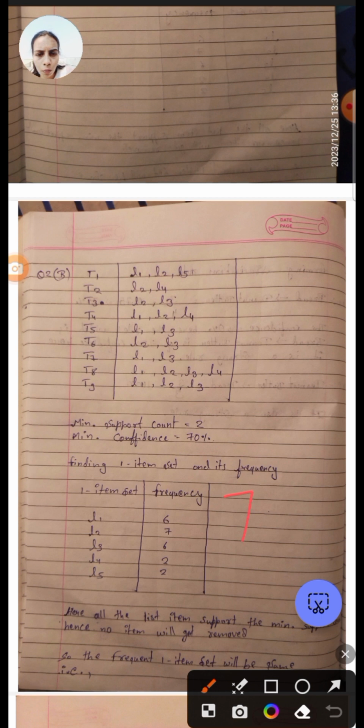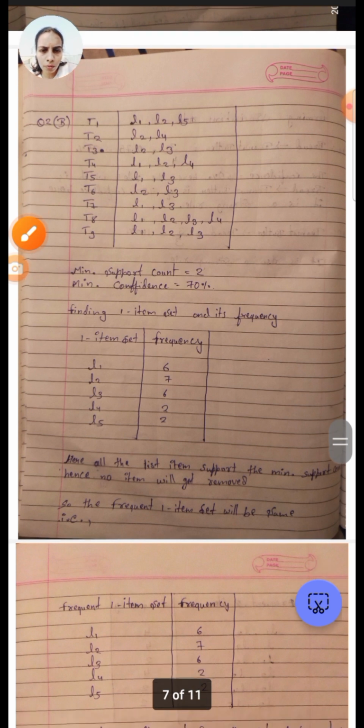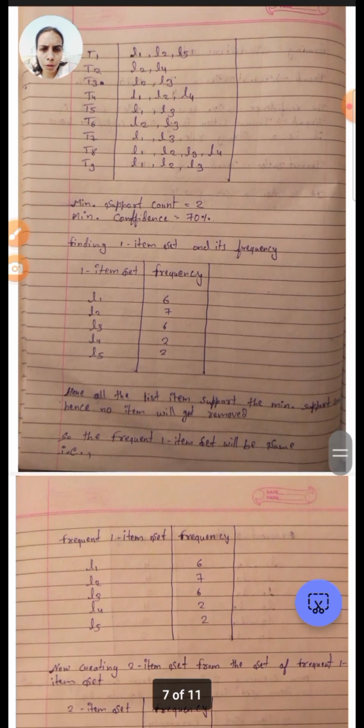This is the following table, and this is the data set that we are providing here. Now, any item in the list whose support is below the minimum support count will get removed.